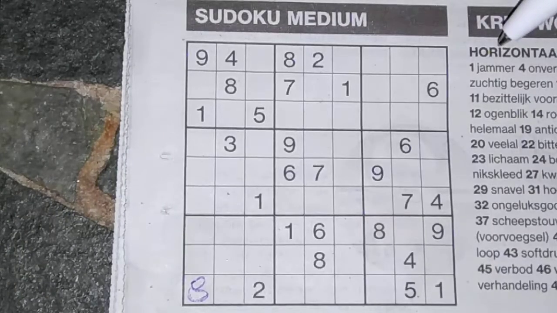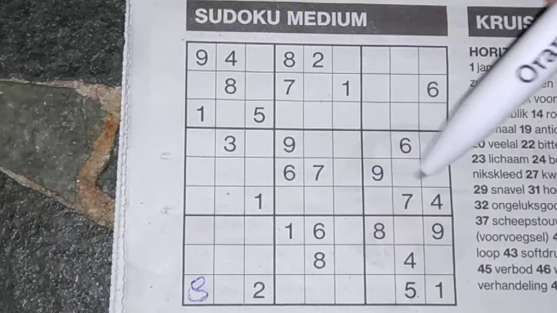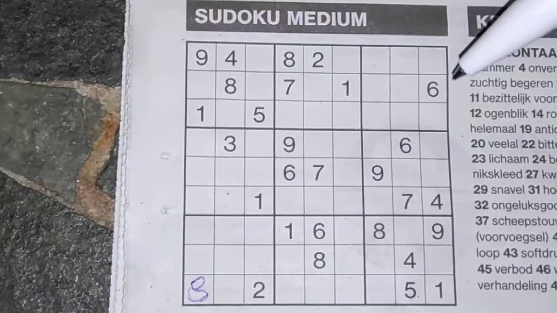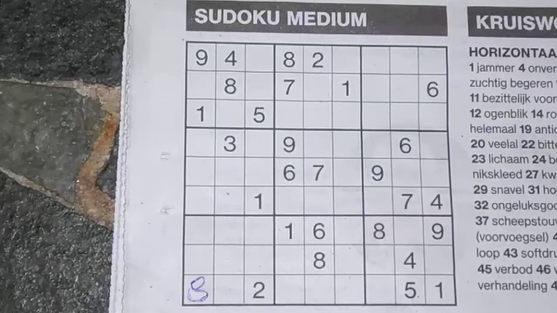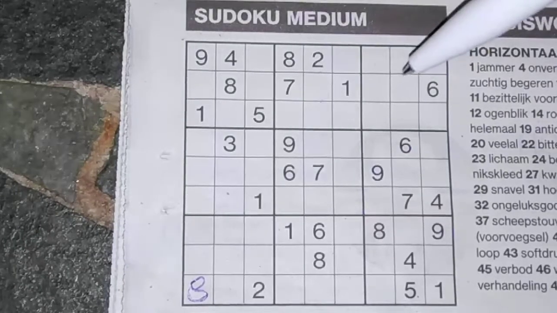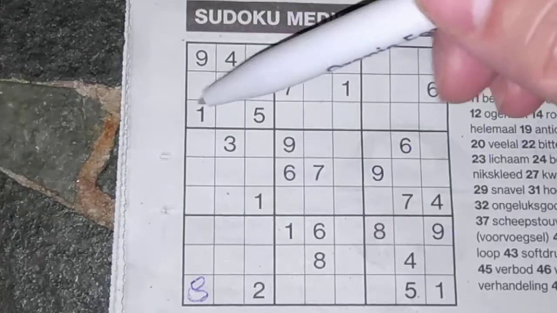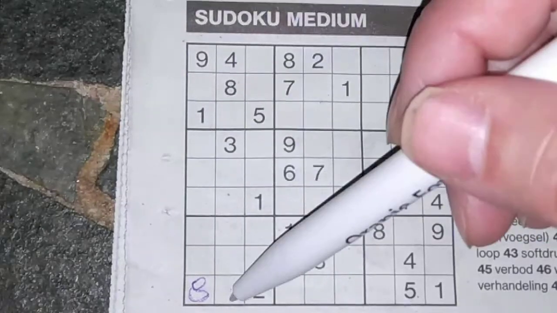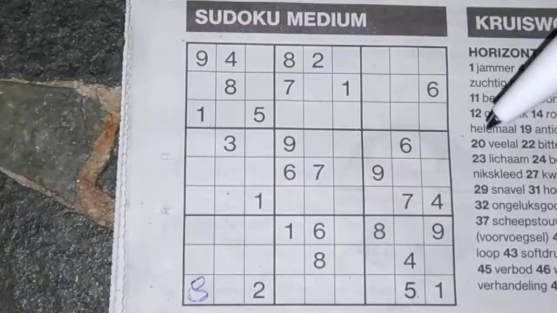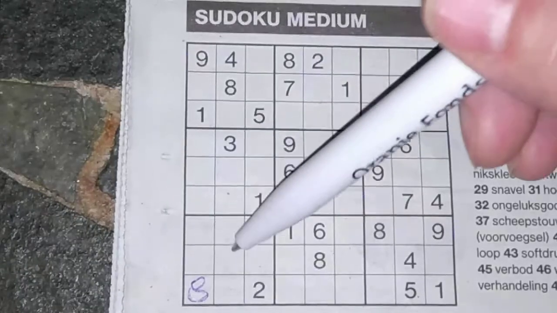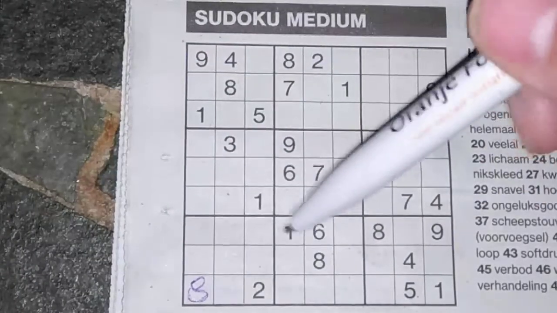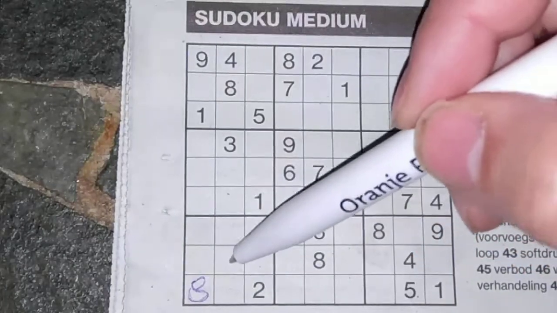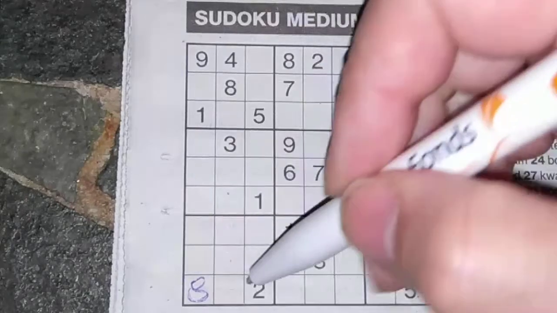Let me see. I cannot continue with 8. Let's see to another digit. Digit 1. 1 in this column, 1 in the third column. So in the second column, the only 3 places for the 1 should be here, here or there. But I see here 1, no 1 there. Here also 1, no 1 there. Only place for the 1 should be there.